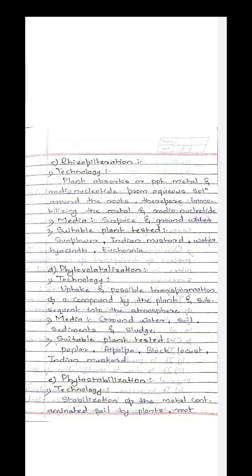For example, as you know, the hyacinths or Eichhornia or some Indian mustards can grow in polluted water. In this polluted water, they will immobilize these metals as well as radionucleotides, and they will grow. So this is the rhizofiltration. Then next is the phytovolatilization.